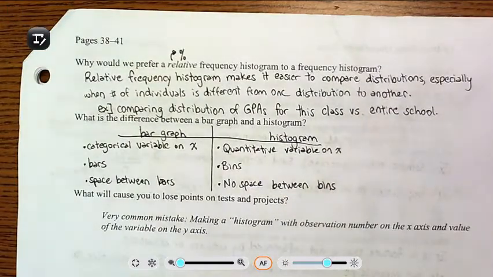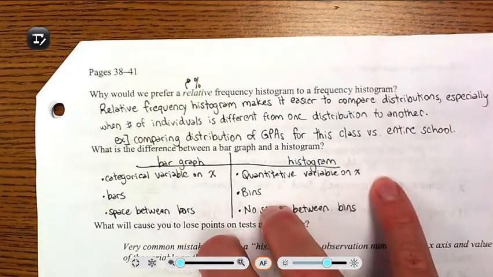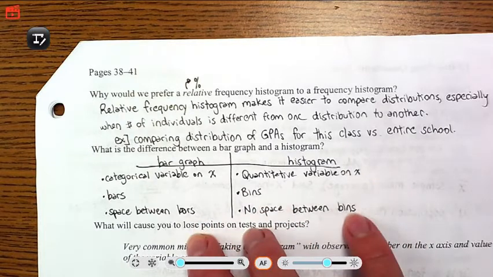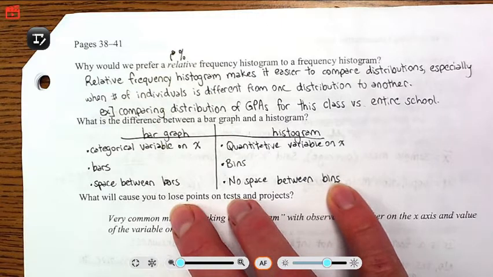Okay, and context. Why would we prefer a relative, meaning percent, frequency histogram to a frequency histogram? A relative frequency histogram makes it easier to compare distributions, especially when the number of individuals is different from one distribution to another. For example, comparing distributions of GPAs for this class versus the entire school. If I just had counts and I had two histograms side by side, it'd be vastly different to compare those y-axes. But if I did it out of percent on the y-axis, then I could really make some comparisons.